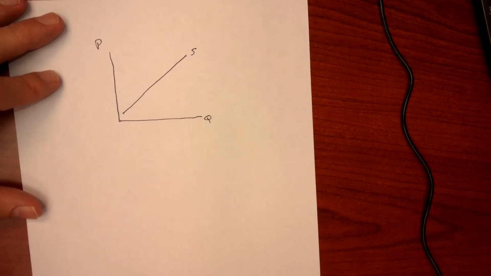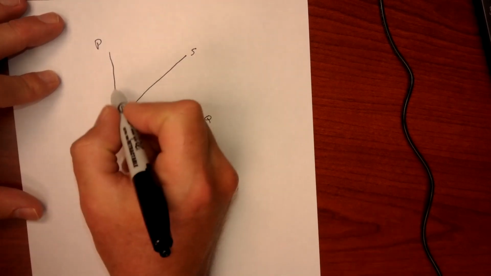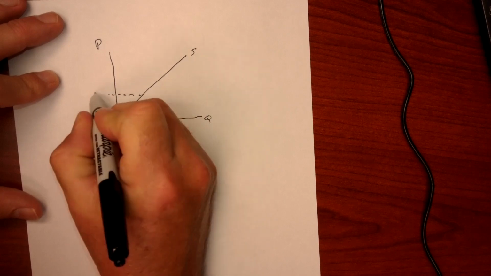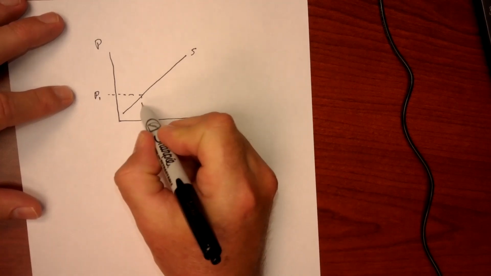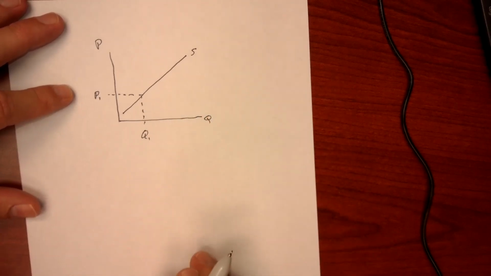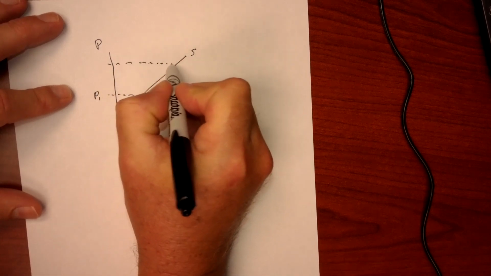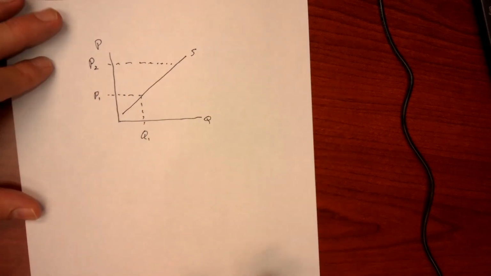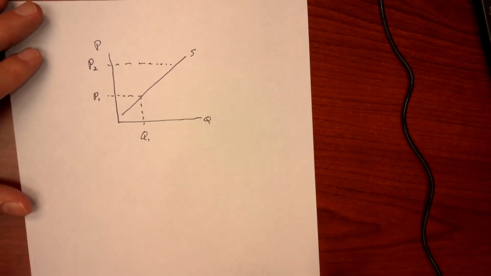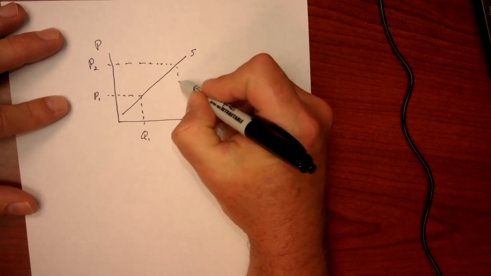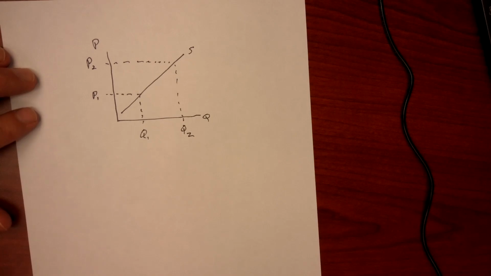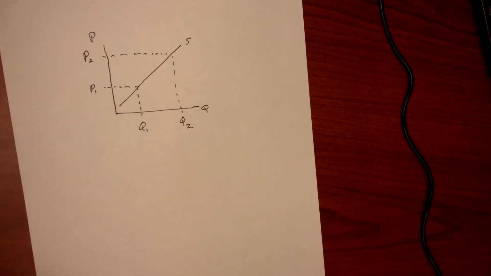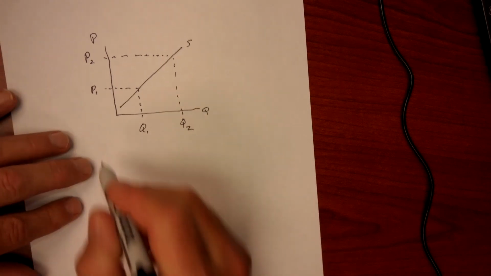Well, just like mapping out a demand curve, what we do is we say, at a price of P1, how much product will firms be willing to put on store shelves? Well, they'll be willing to put on Q1 units. At a price of P2, they're getting more for each unit, and therefore, ceteris paribus, holding all else constant, they're willing to put more stuff on store shelves. Now, if that's the case, then let's think about it from a cost perspective.